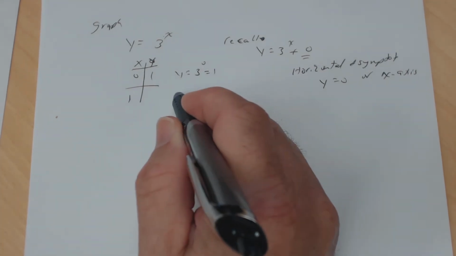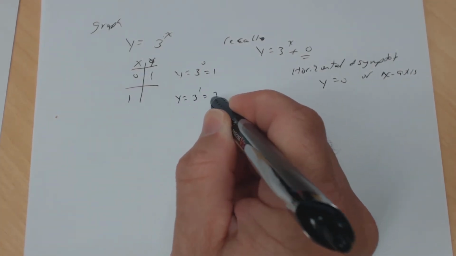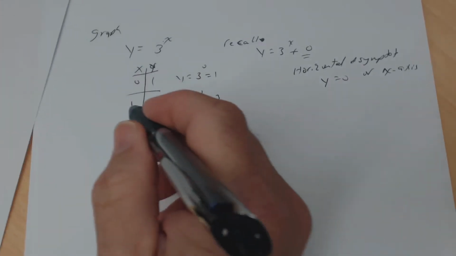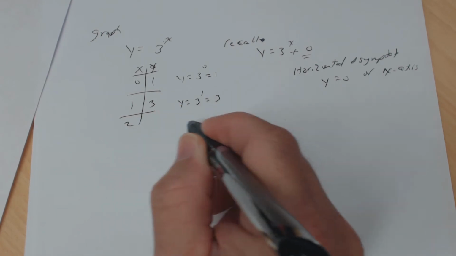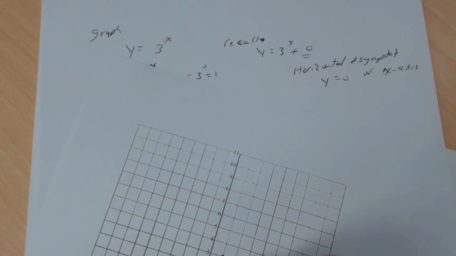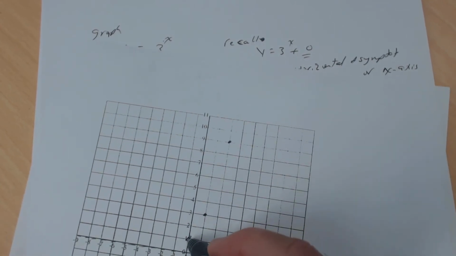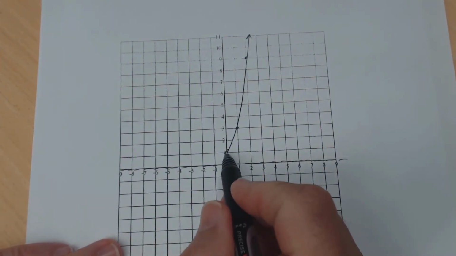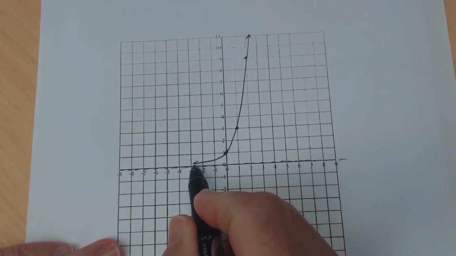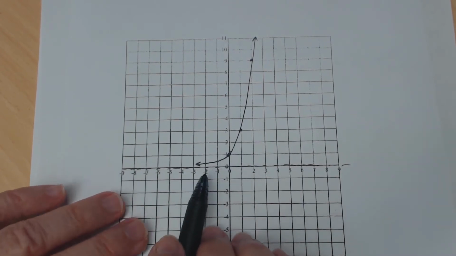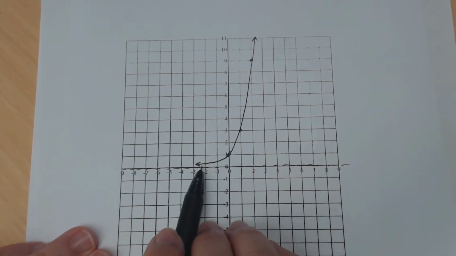If x is 1, I get y equals 3 to the first, which is 3. So 1, 3. If x is 2, I get y equals 3 squared, which is 9. So I get 2, 9. Something like this. And so this portion is going to go like this. Then for this portion, just do the best you can, drawing it to where it gets closer and closer to the x-axis. And so there's your graph. You need at least 3 points on this graph.